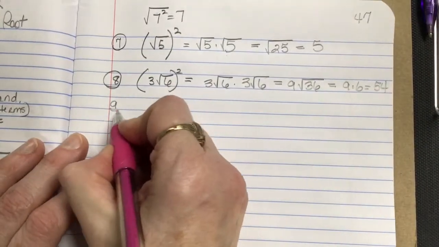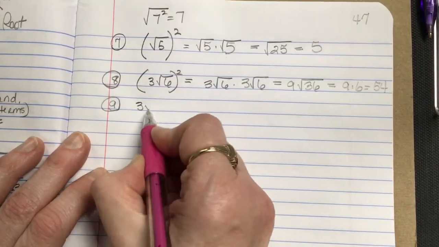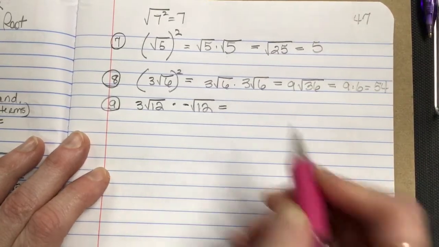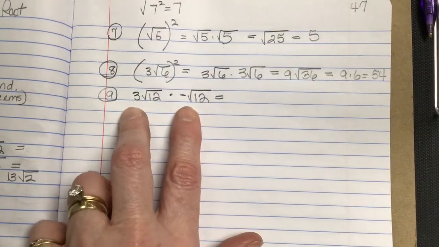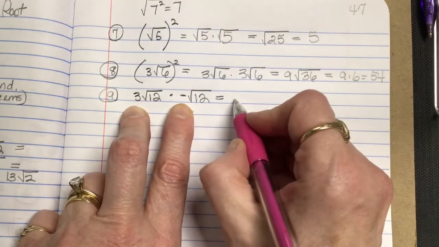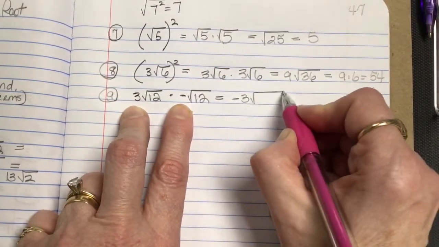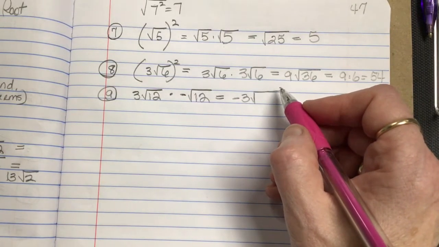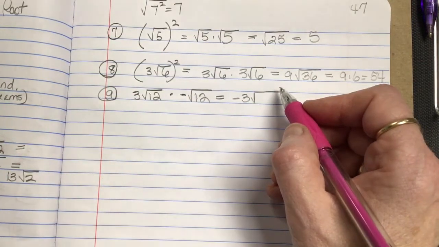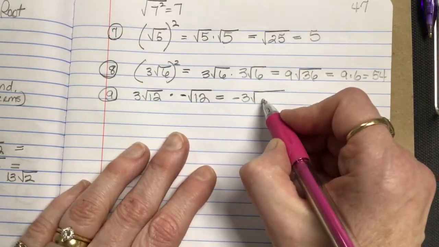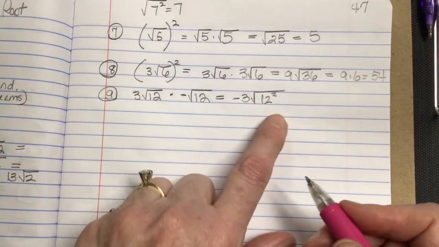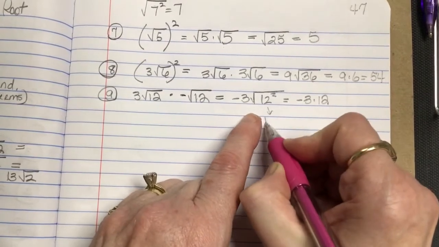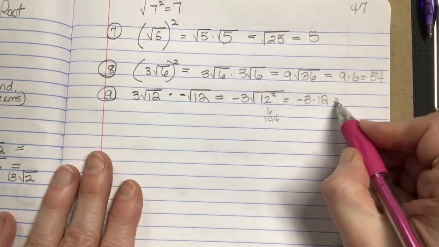One last one. Let's do 3 square root of 12 times negative square root of 12. Your outsides. 3 times negative 1 is negative 3. The square root of, and again, if you would think of it as, oh, well, that's 12 squared. So like that was a 57 and a 57, do I really have to square it? I'm going to write it that way. You know, if you need to write it as 144, you're good. It's negative 3 times 12, and you can still think of that as 144. You know, we're good with that, and the answer is negative 36.